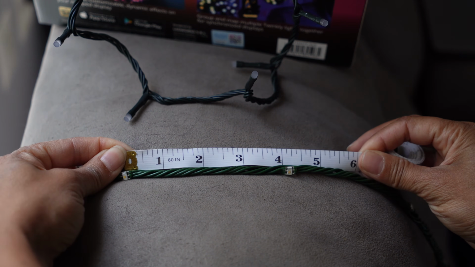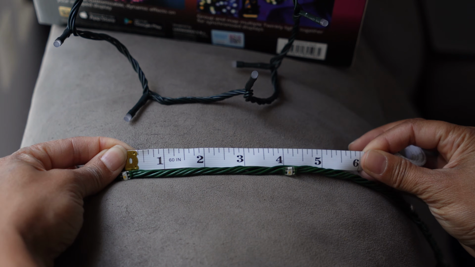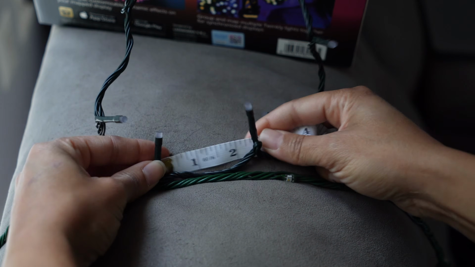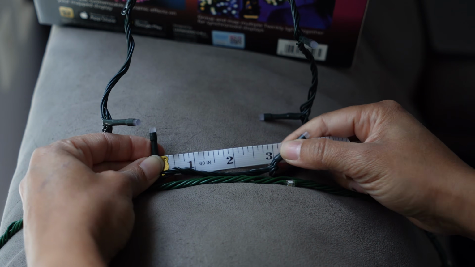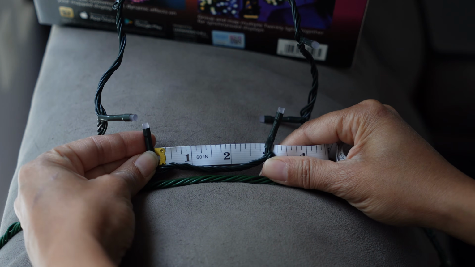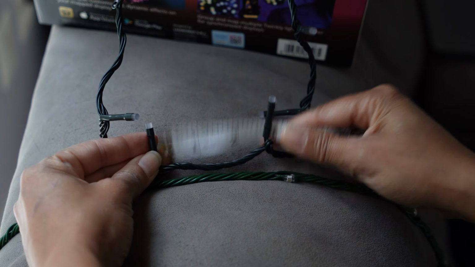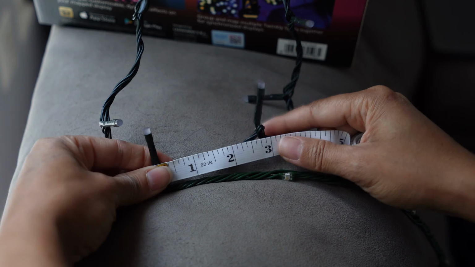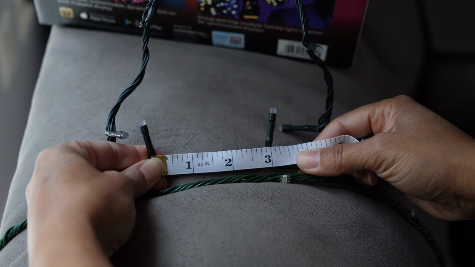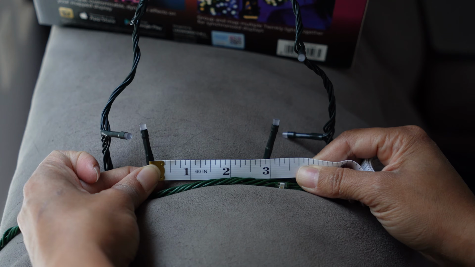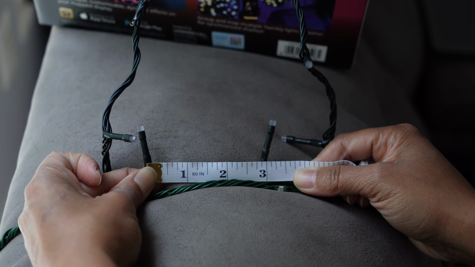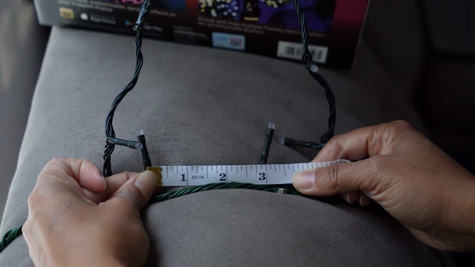Yes, it's about 4 inches with the Govee light, 4 inches of space between each LED. Twinkly lights actually look like it's about 3 inches. I thought it was 3.5, but no, that's definitely not 3.5. That's 3 inches, so that's a whole inch of more space without lights that you have with the Govee lights. Wow.